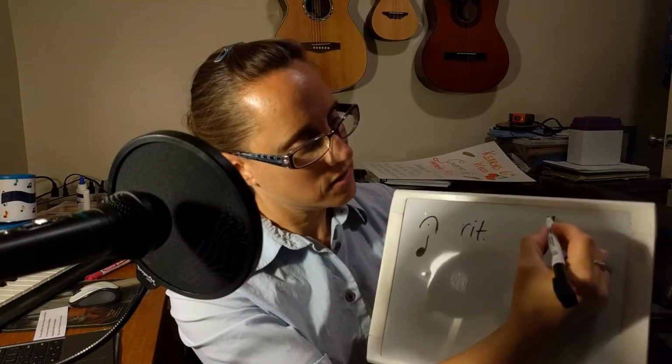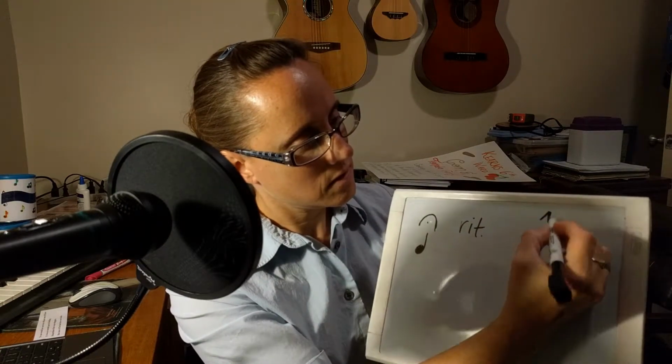Sometimes you'll see a little note. We'll use a quarter note again. And you'll see this little symbol, like a peak up above it. And that is called an accent mark. That means you're going to accent the note. And as you can imagine, that means that you're going to make it stand out a little bit more. You're going to play it a little bit louder so that it stands out a little more.